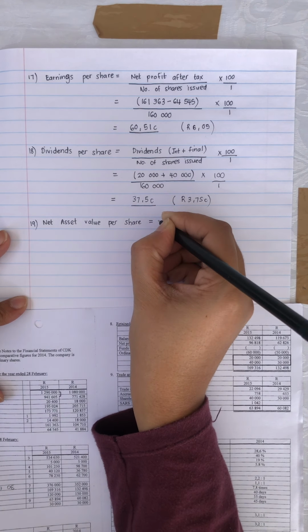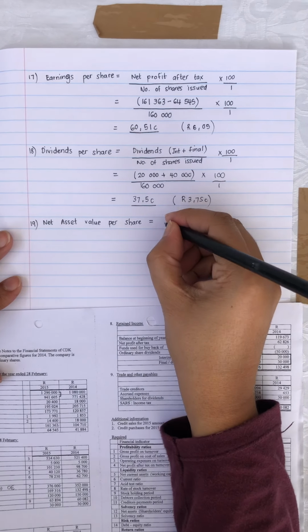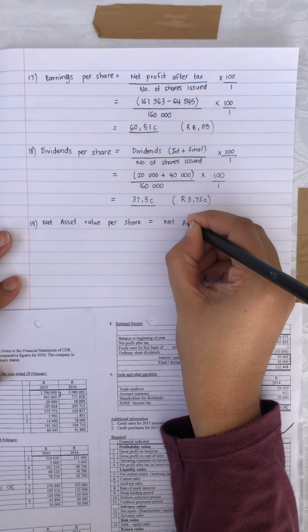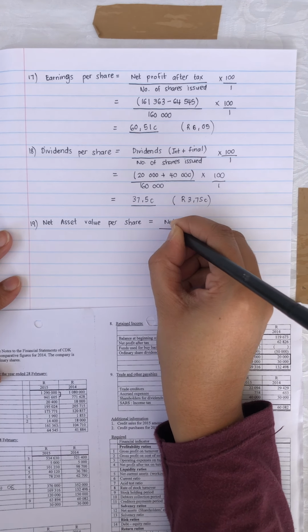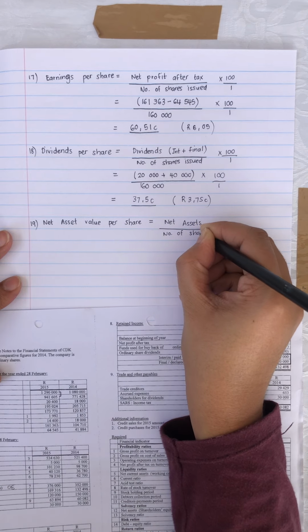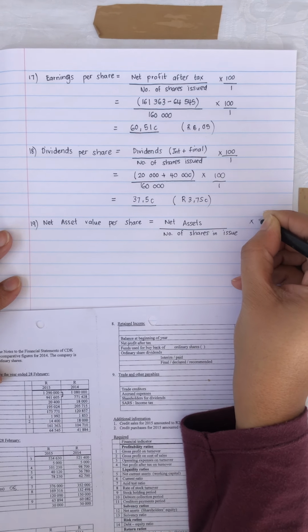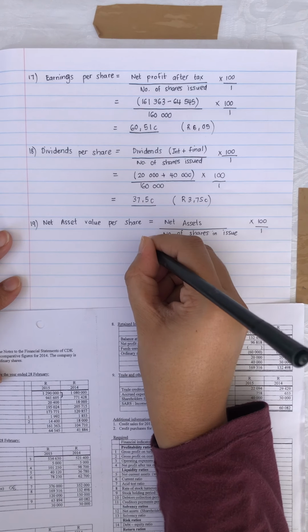So for my net asset value per share, I basically take net assets, which remember we've calculated previously, divide that by the number of shares in issue. Again, I can multiply it by 100 to get it to cents.